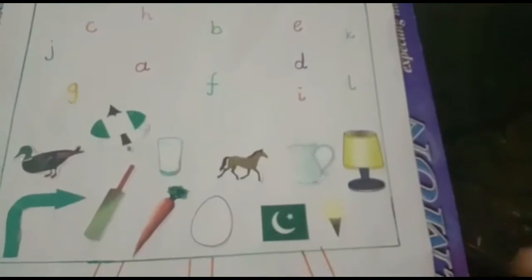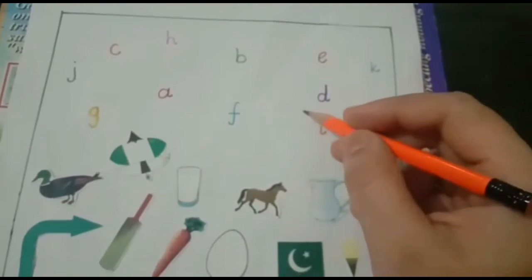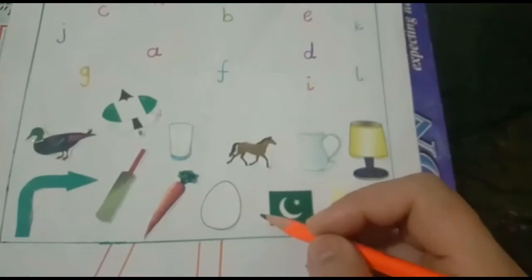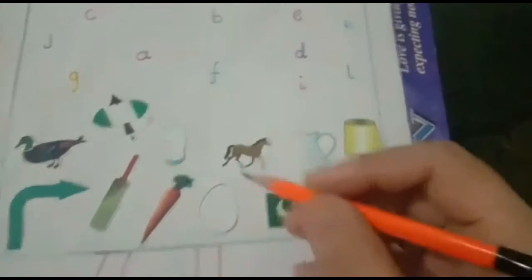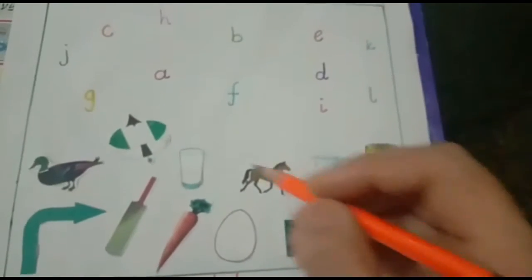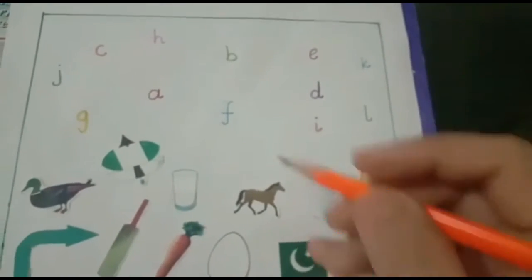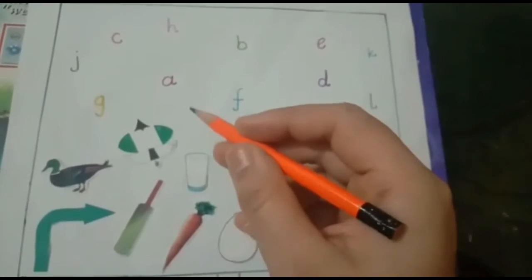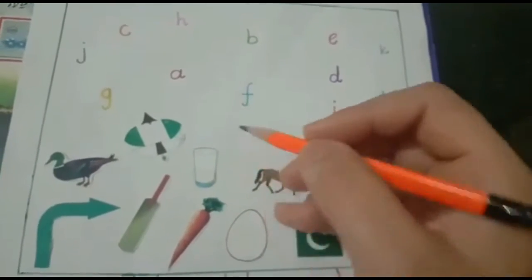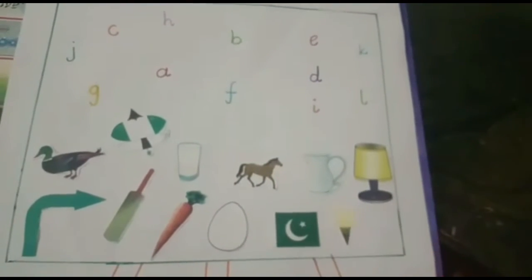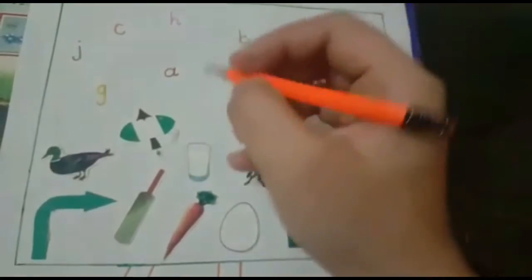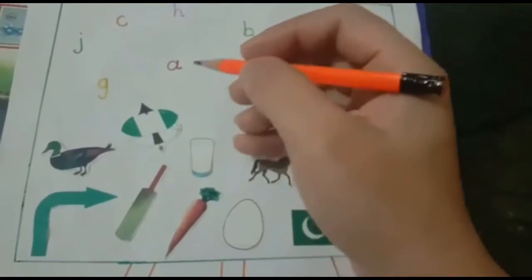And it has two parts. In this part, I have written alphabets A to L, okay? And here I have pasted some relevant pictures for these letters. So, for this activity, I will join the given letters with their relevant pictures. So now let's start the activity.